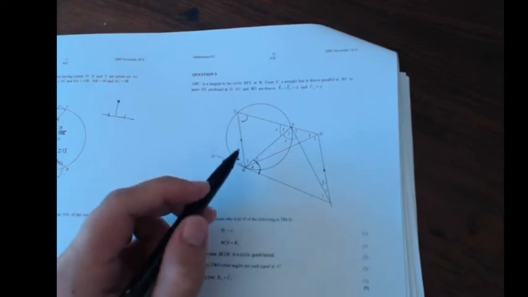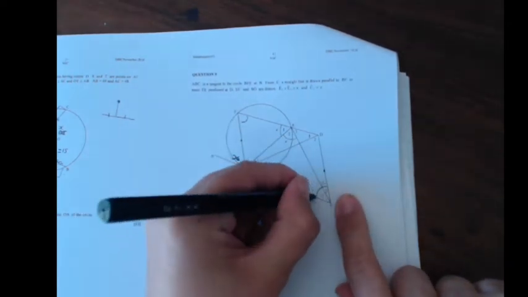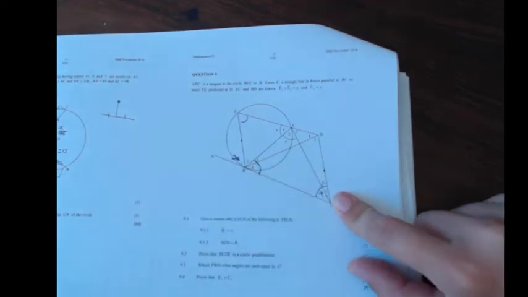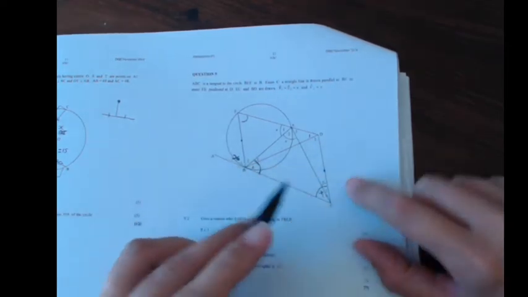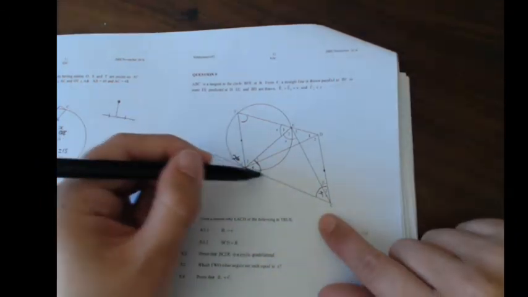I suppose they're just helping me here to accomplish something later on. So this is X, and then that one there is also X. Right, because of corresponding angles.